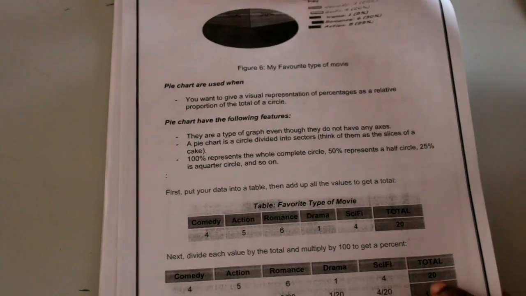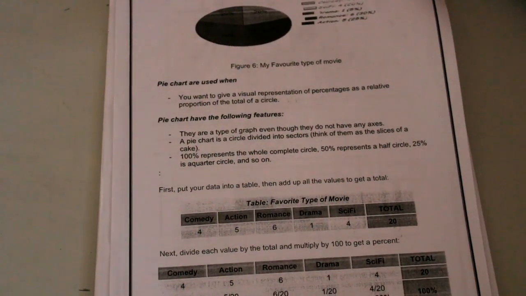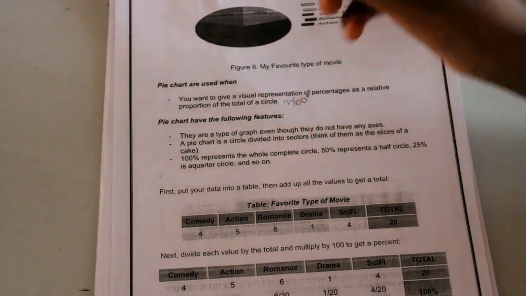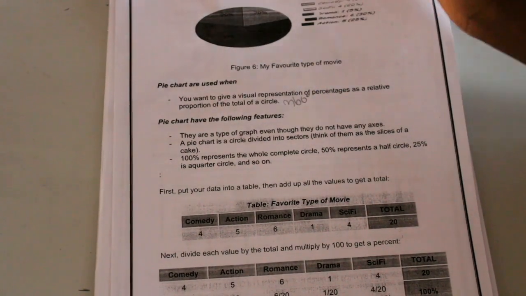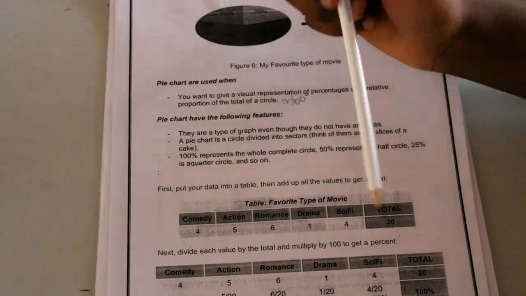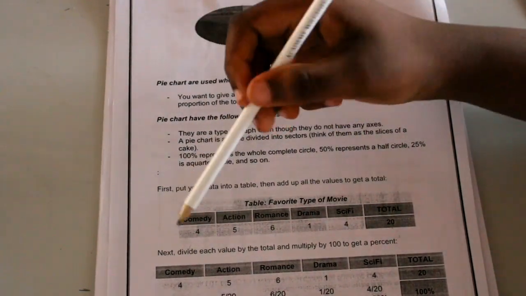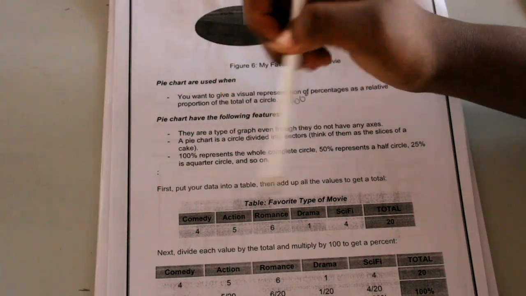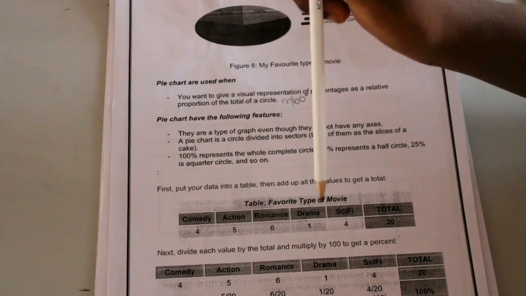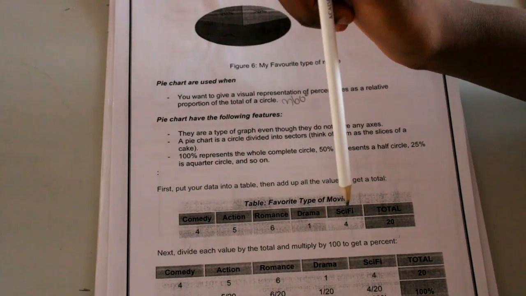And here I am moving on to the pie chart. It's a visual representation of percentages as a relative proportion to the total of the circle, which is 360 degrees. This is how you draw it. You find your total and then you find your percentage. For example, favorite types of movie: 4 people love comedy, 5 people love action, 6 people love romance, 1 person likes drama, 4 people like sci-fi.